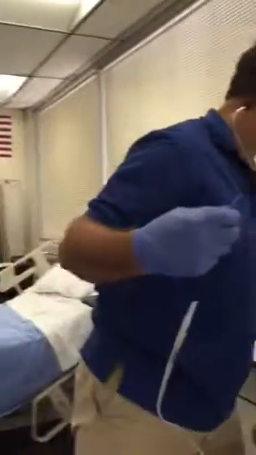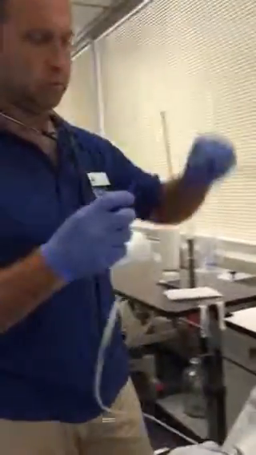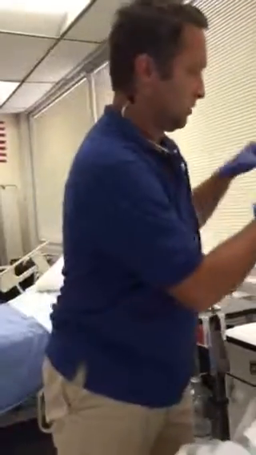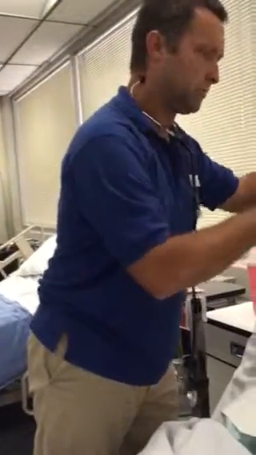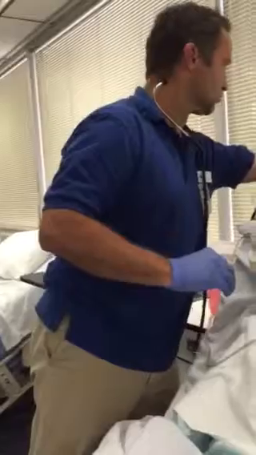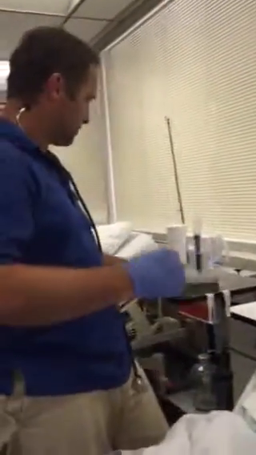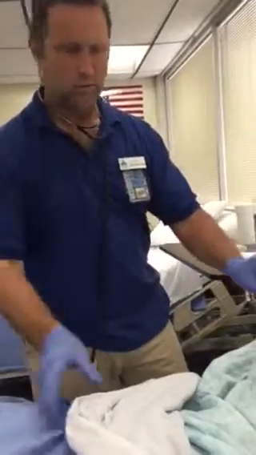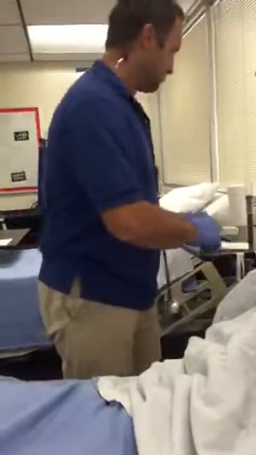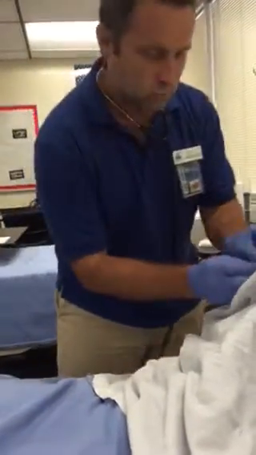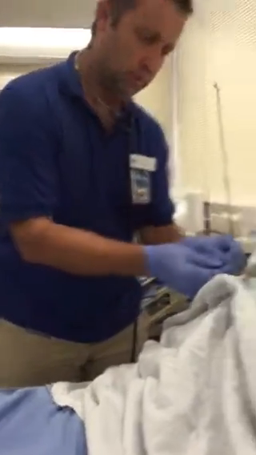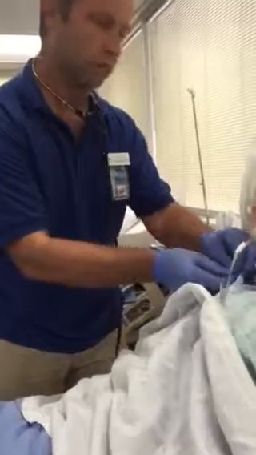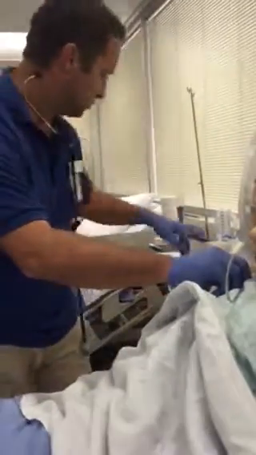I'm going to sit this here temporarily. I'm going to take my NG tube and apply it to the suction. We're going to set the machine to intermittent suction. I'm going to take my rubber band and my clothespin. A rubber band around there, a little slip knot. I'm going to clothespin this to his little gown with enough room so he can tilt his head, move all around, and he won't tug on his NG tube.